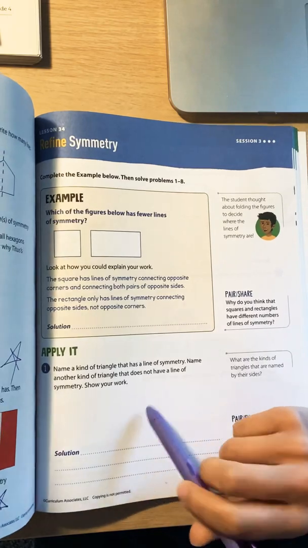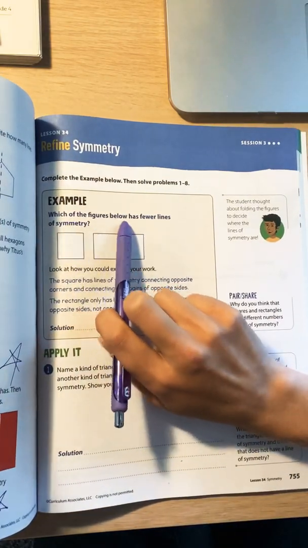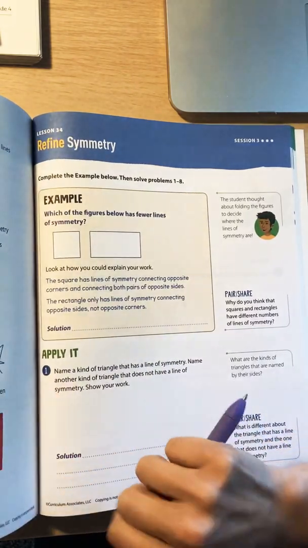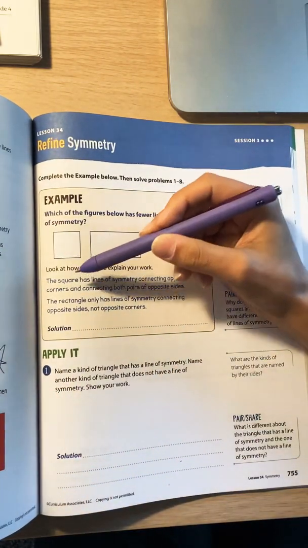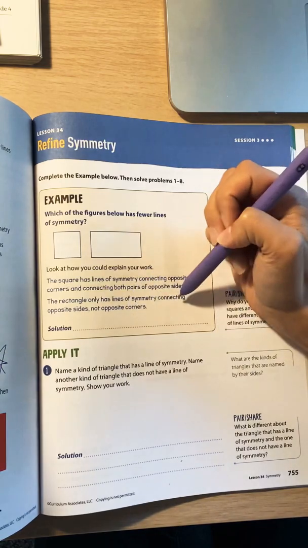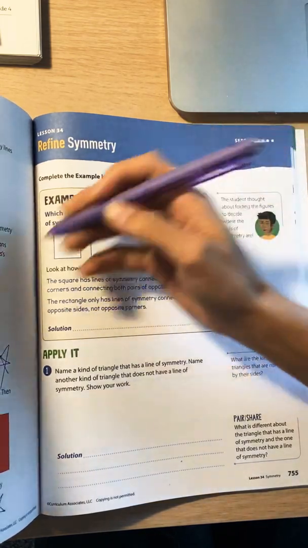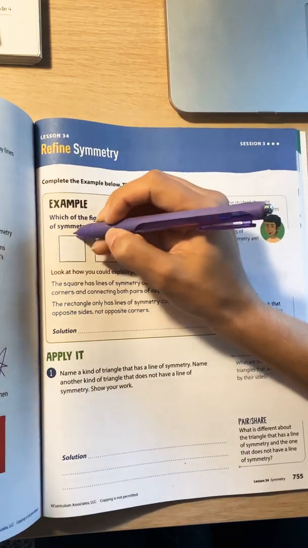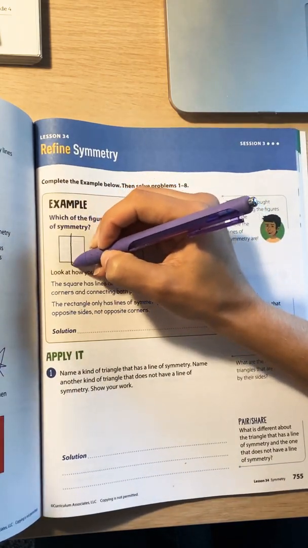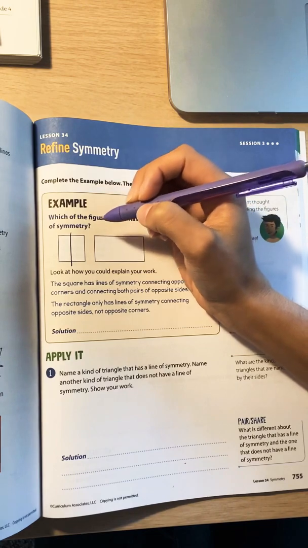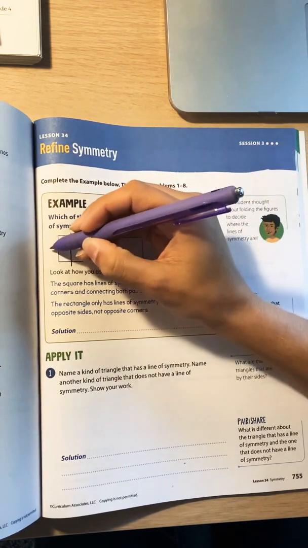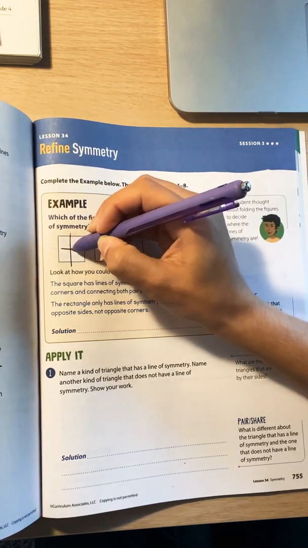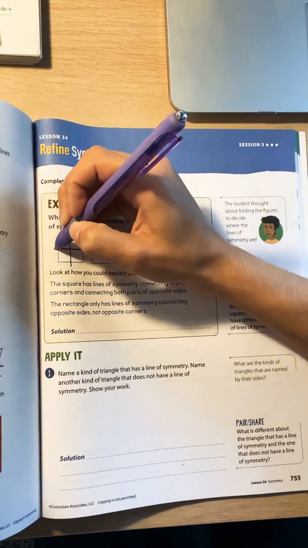Okay, anyway. Which of the figures below has fewer lines of symmetry? So which one has less? So it gives a little explanation about how to explain the work, but on each figure I'm just going to draw the lines of symmetry. So for my square, I know I have a line of symmetry vertically down the middle. Both sides match. I could also do a different one horizontally.